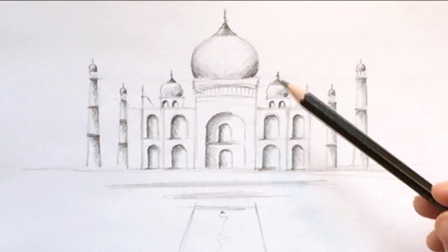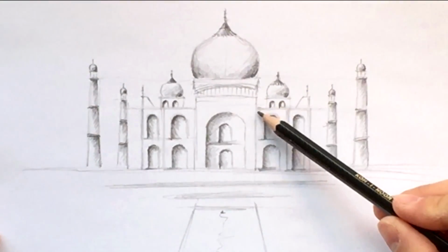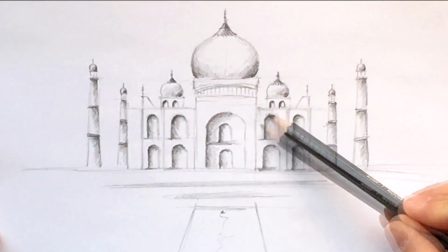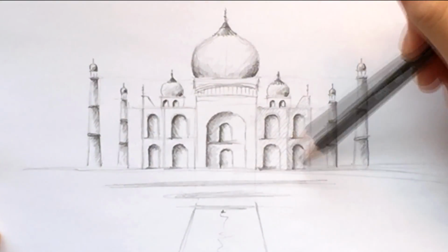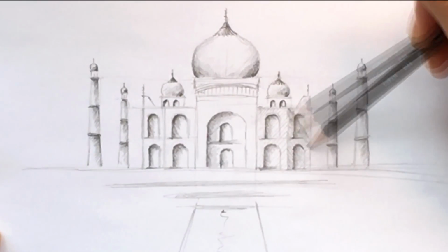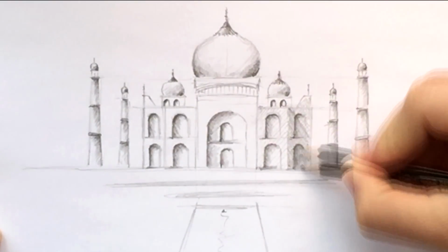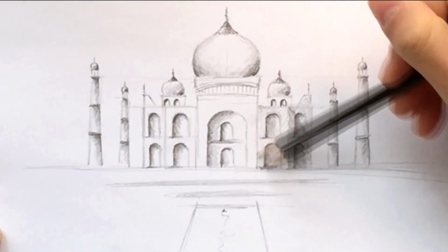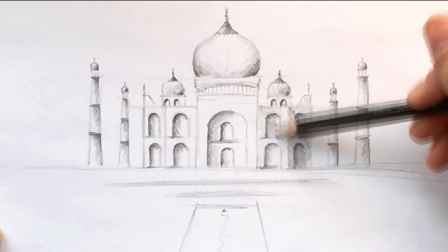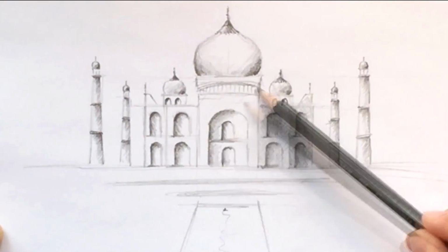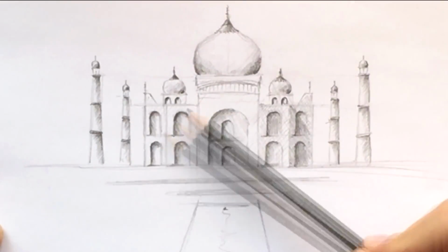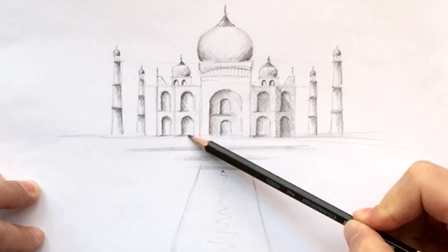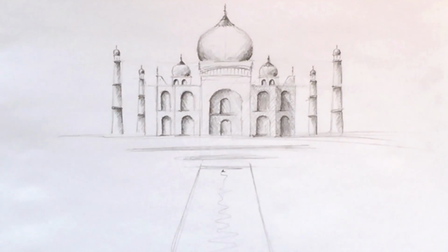And we are basically done. I will just add some shadow to the right side of the building, again because of the shadow of the building cast on this side. The light is coming from the left side, so the shadow is cast on the right side. And shade the rest very lightly, and here you go. Great job, you just drew the Taj Mahal.